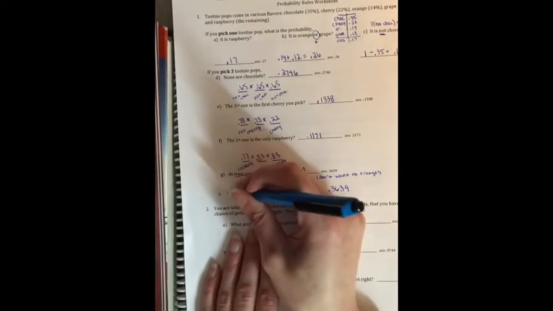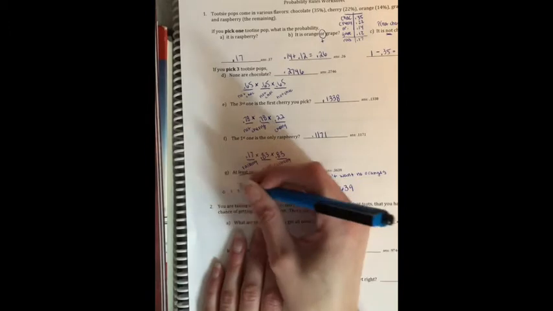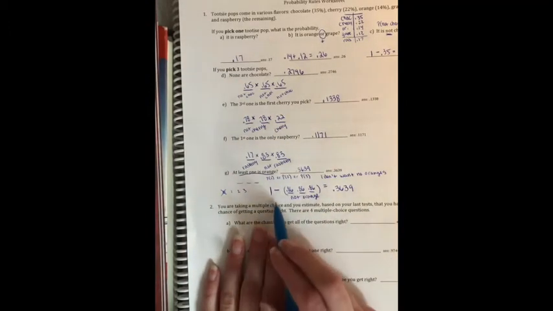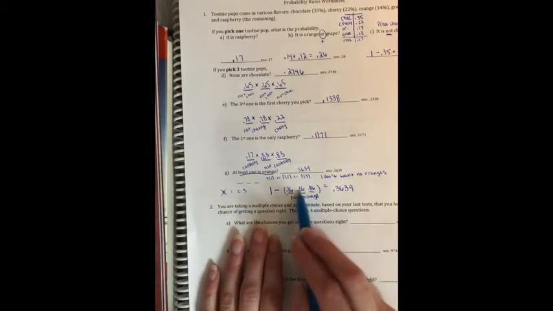So it's like saying, okay, all of my options are 0, 1, 2, or 3 oranges. I want all of these, and I want to take away 0. So I'm doing everything except no oranges.